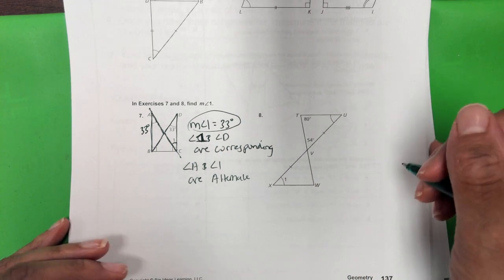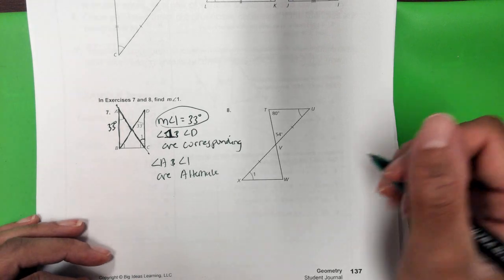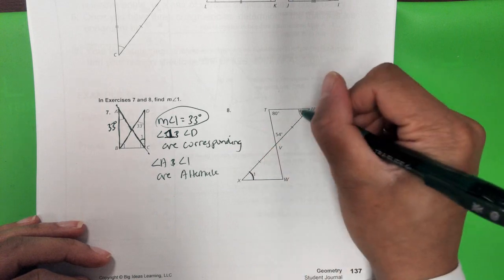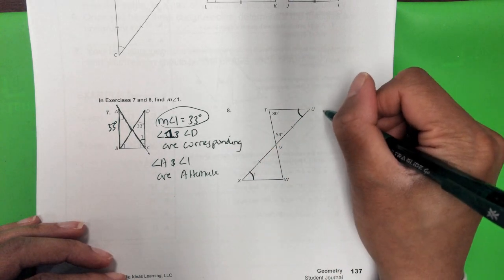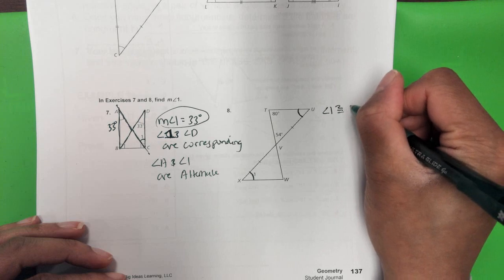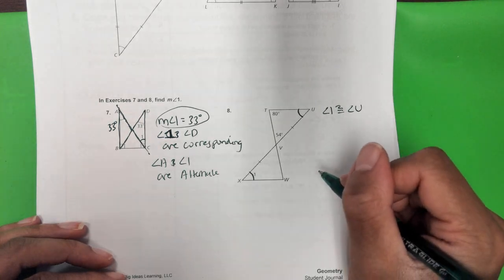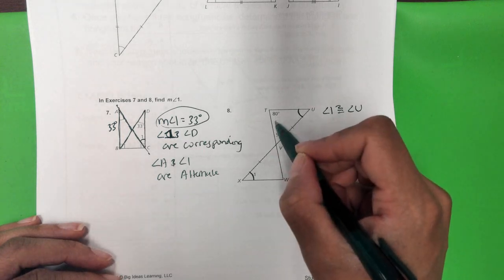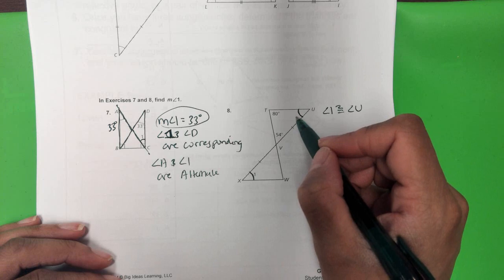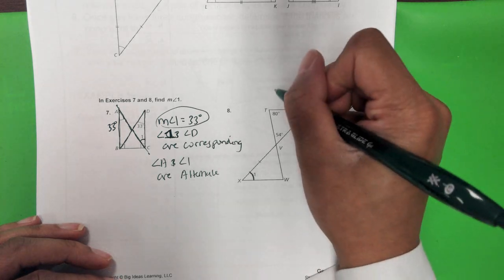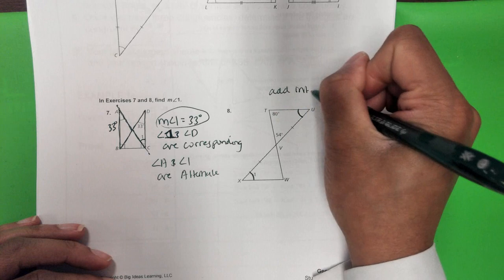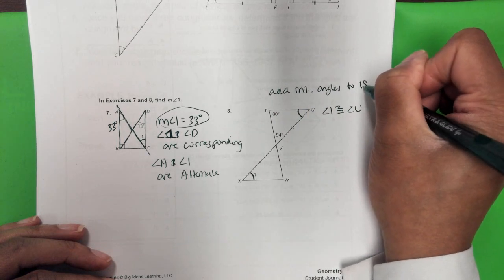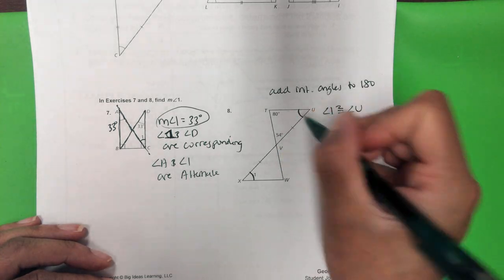So let's talk about number 8. It says find angle 1. So angle 1 is definitely congruent to angle U. Okay? And so now, we don't have any angles here, but we do have angles here. And this is where we talked about 5.1. We're using the Triangle Sum Theorem, and that's where we add the interior angles to 180. Okay? So I'm going to add these all up to get 180.